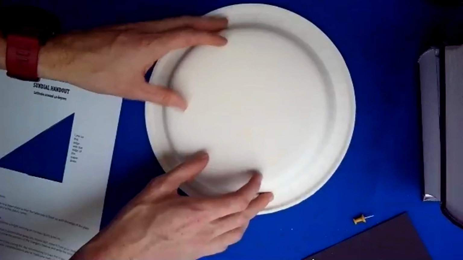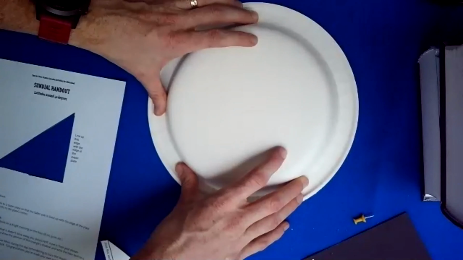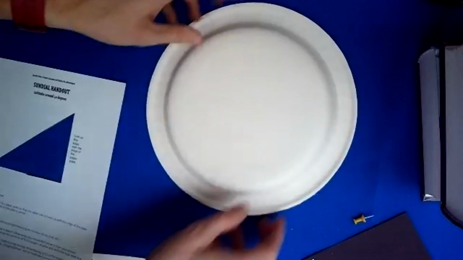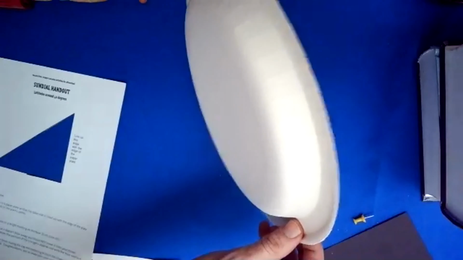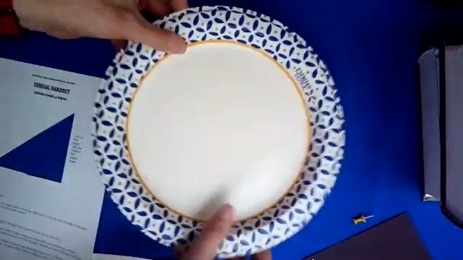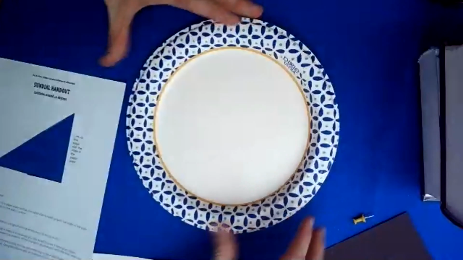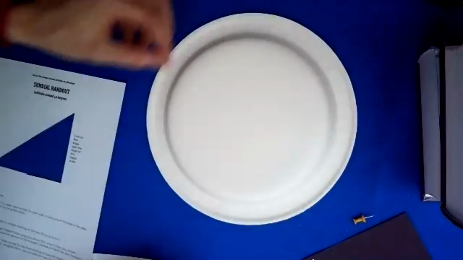So take this paper plate. The instructions say to just put it right on the paper plate at the very edge. I don't think the instructions realize that most paper plates have this lip. No paper plates that I've ever seen are just completely flat and circular. That would not be a very good plate.